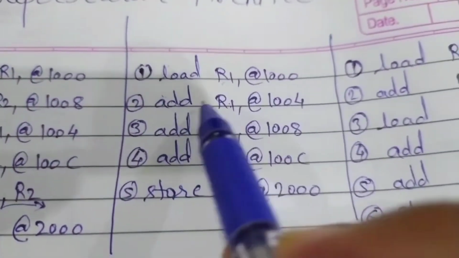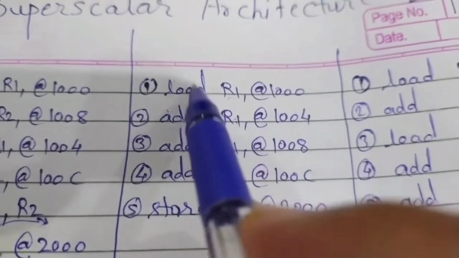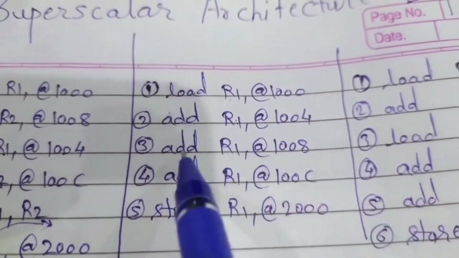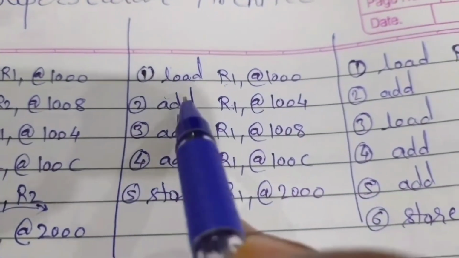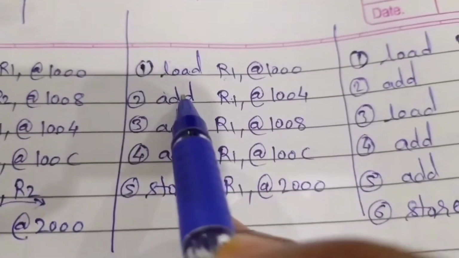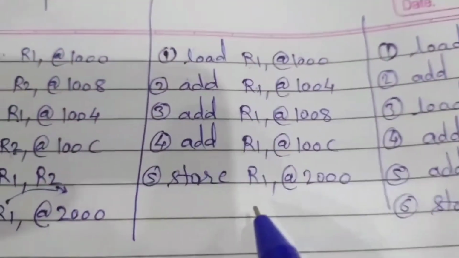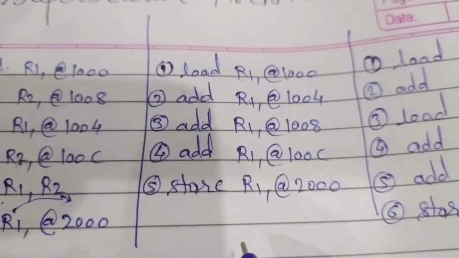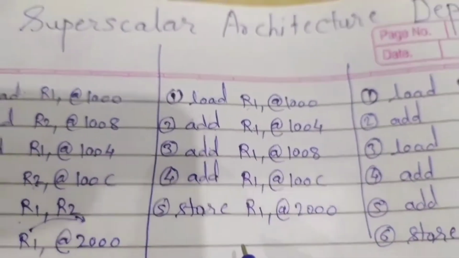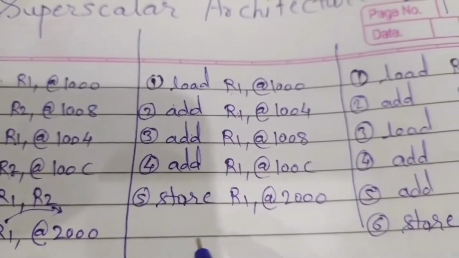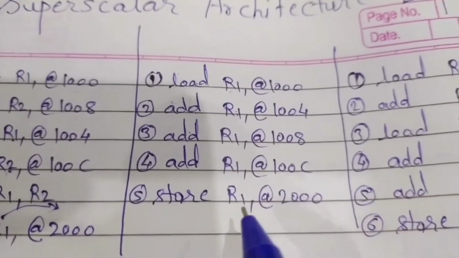Why? Because the earlier instruction should already be executed before the next one, and like this. So all the instructions are serial. So here we cannot take advantage of the 2 pipeline superscalar architecture. Each time we have to use only a single pipeline.